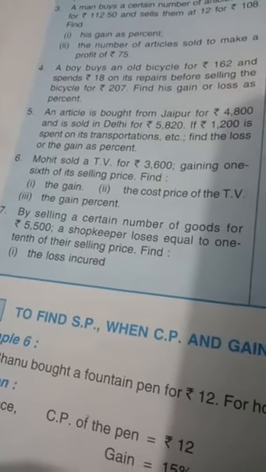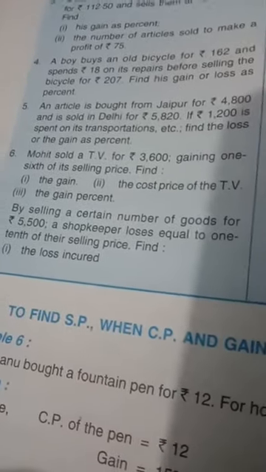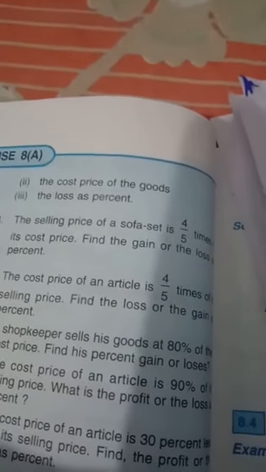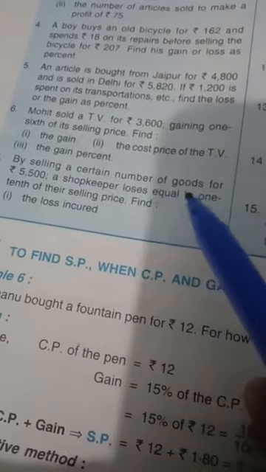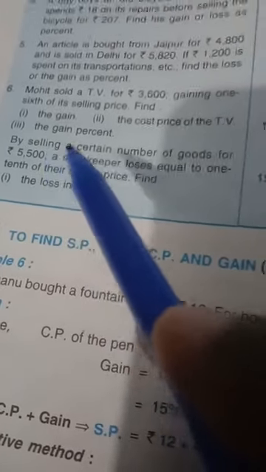Question 7. By selling a certain number of goods for rupees 5,500, a shopkeeper loses an amount equal to 1/10 of their selling price. Find the loss incurred, the cost price of the goods, and the loss as percent. So here, by selling goods for rupees 5,500, SP is equal to 5,500.